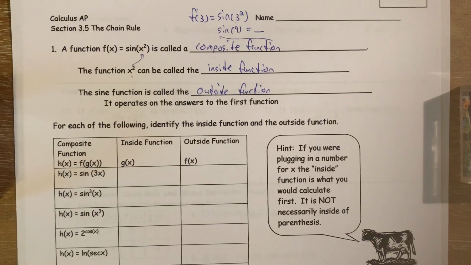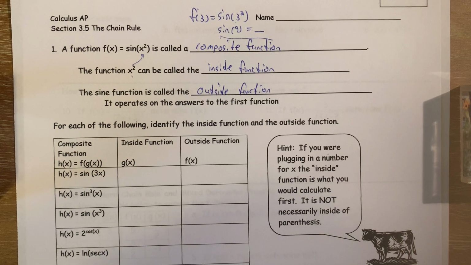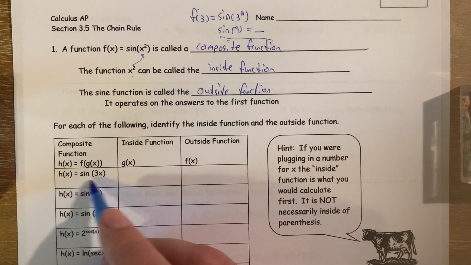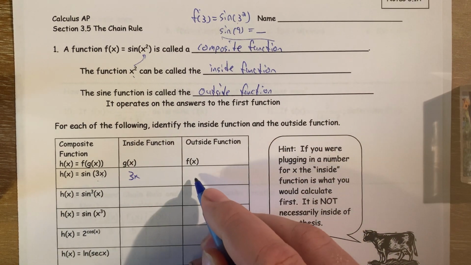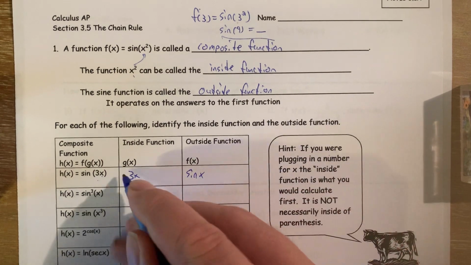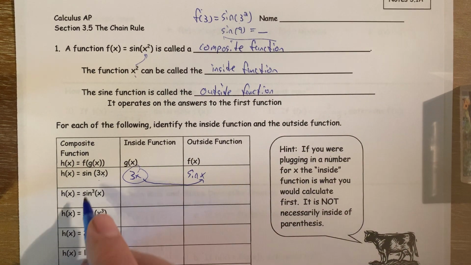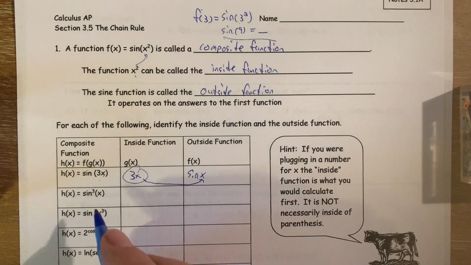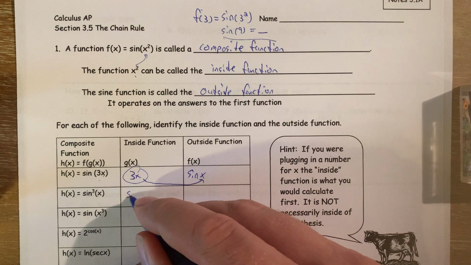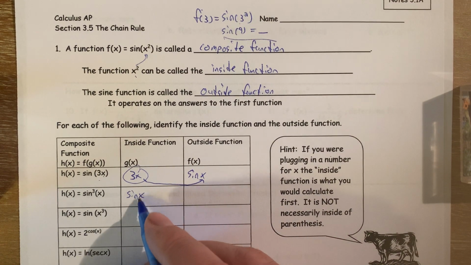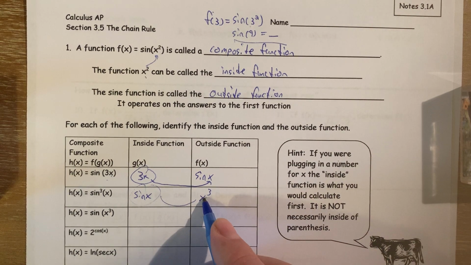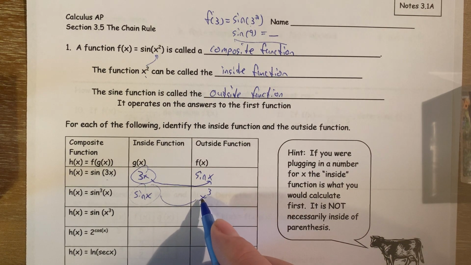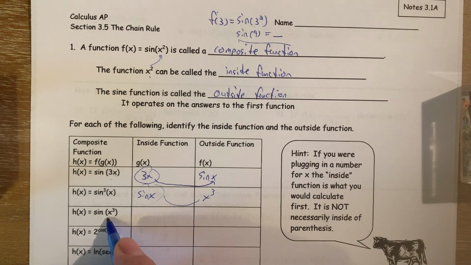Let's identify the inside and outside functions here. Hopefully you're feeling pretty comfortable with it. What is the inside function here? The inside function is 3x. It's inside of what function? Sine of x. If you plug in 3x into x, it would say sine of 3x. How about here? What's the inside function? I think we had this one in our warm-up. The inside function here is sine of x, and the function it's inside of is x cubed. If you put in sine of x into x cubed, it'll say sine of x cubed, which is sine cubed of x. Notice that is different from this one.